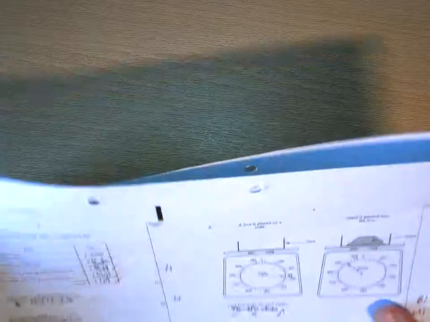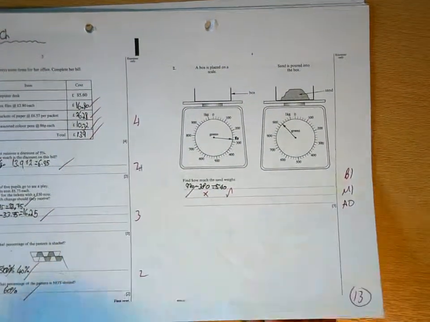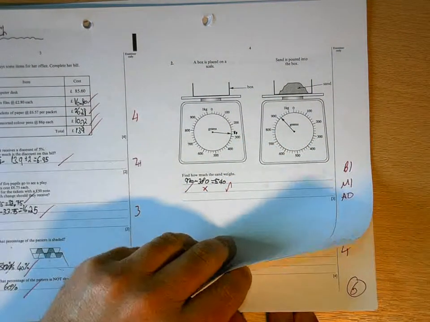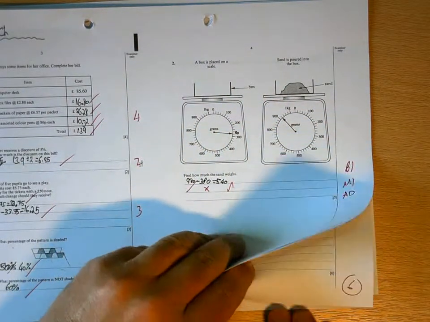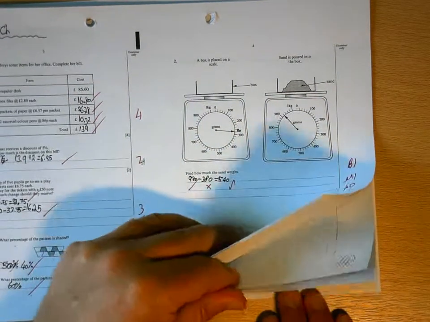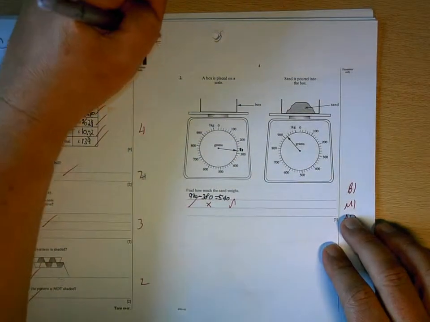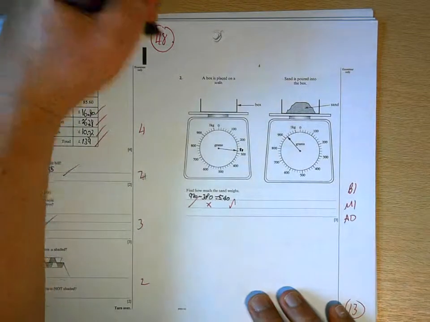Okay, Tom, this gives you a total of 13, 20, 25, 31, 38, 44, 48, 48 out of 100. 48 out of 100 is a grade E.